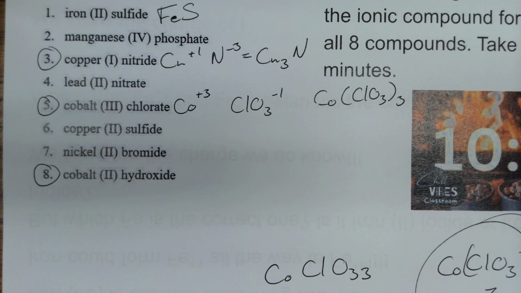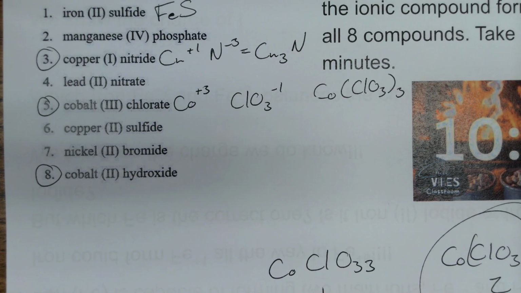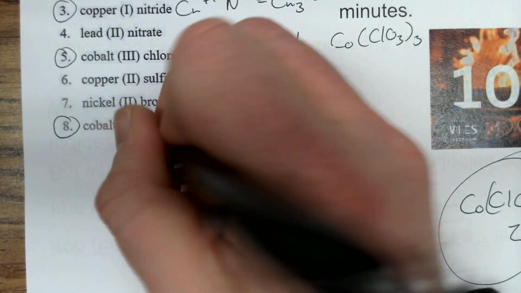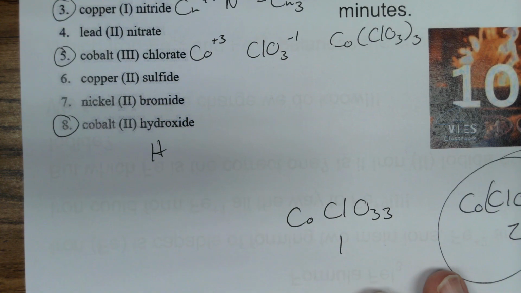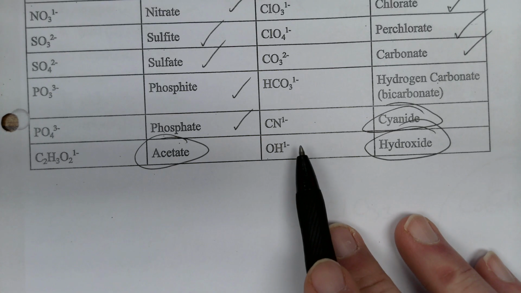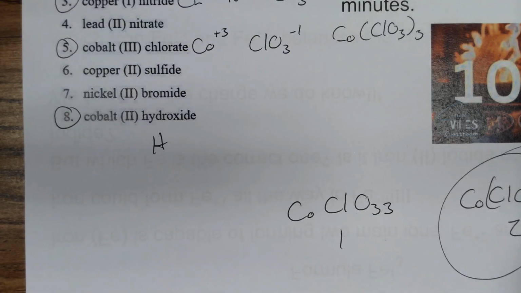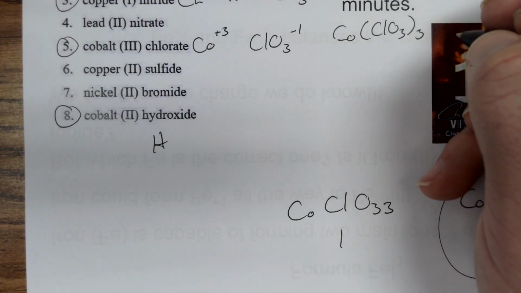Be careful about that. Now I chose number 8 because a lot of us were getting a little mixed up. I saw a lot of people putting H for hydroxide. But if I look at my sheet, my hydroxide is OH. So be careful with it. It's a common mistake. You're not the first group to make it. You will not be the last ones to make it.